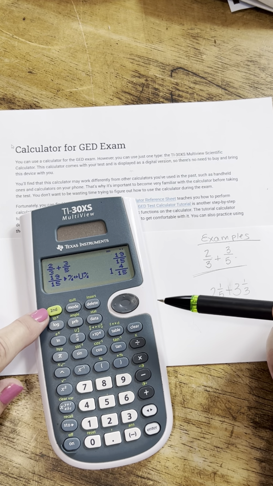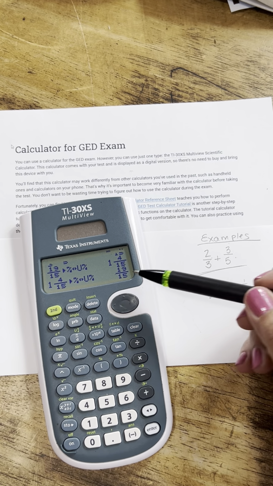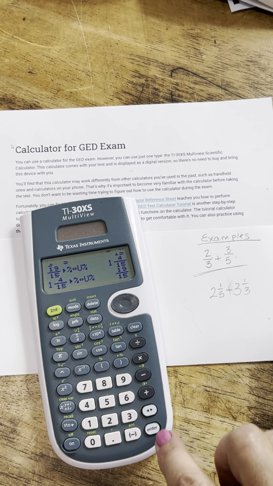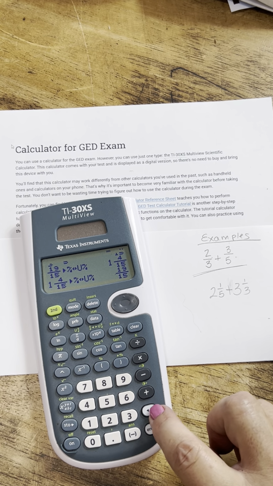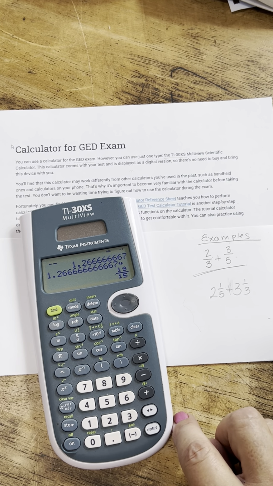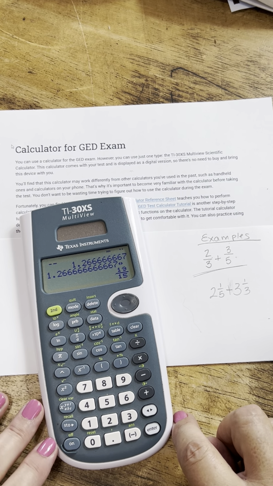It will also go back. If I hit second and that button and enter, now you see it's improper. Okay, what if I want a decimal? All you have to do to get a decimal is hit this 2 arrow button right down here. Now see it's a decimal, back to a fraction. So that takes care of a ton of what most people are anxious about, and that's your fractions.